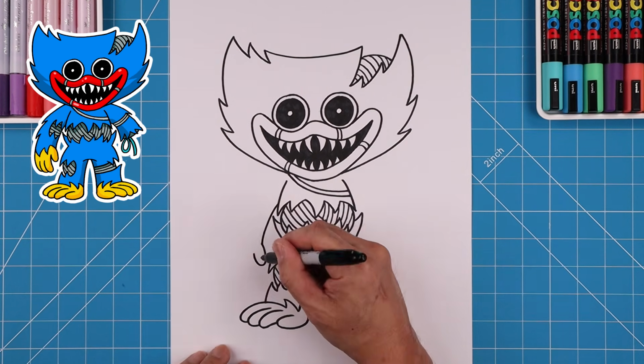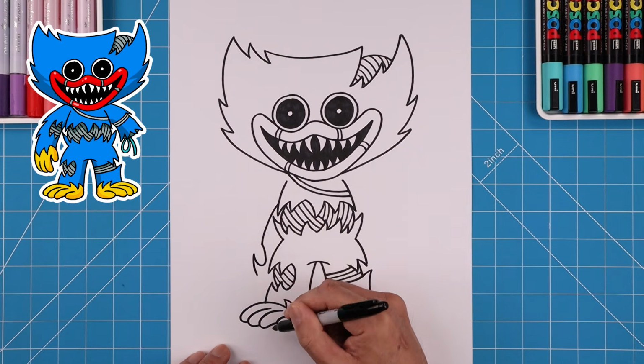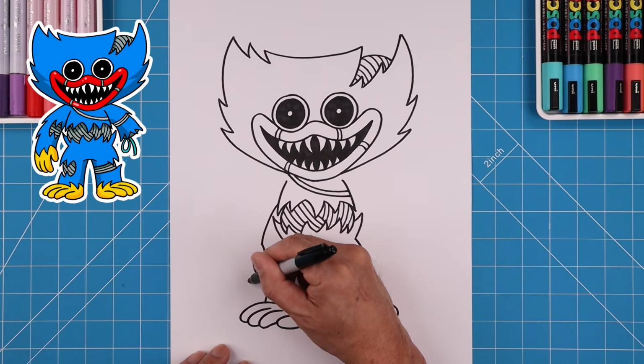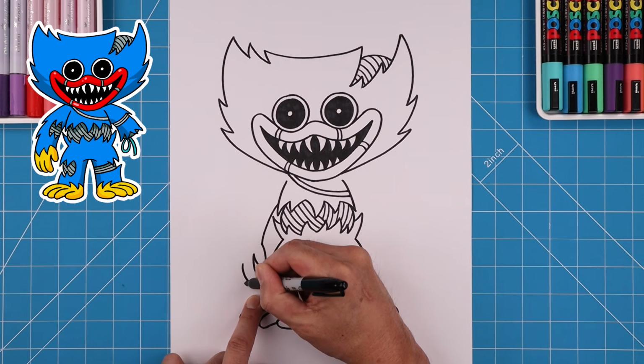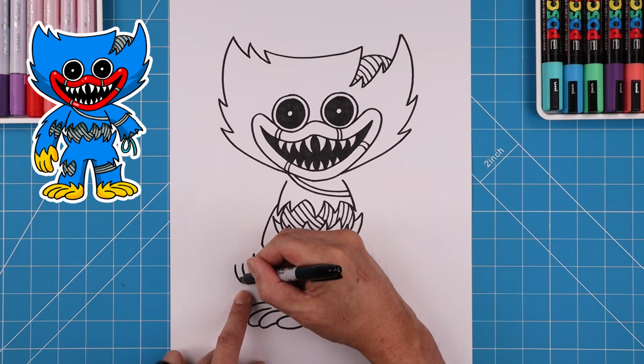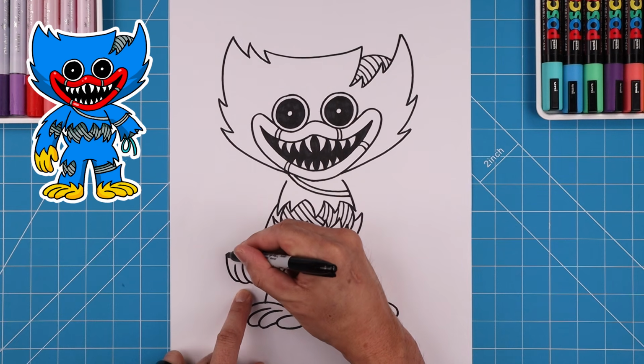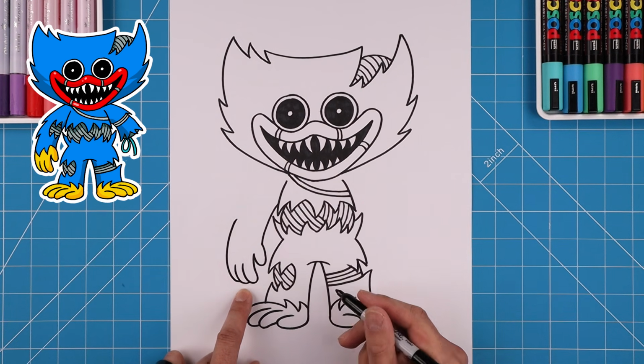Let's add 3 fingers. From here, bend this down, round out the finger, and then bend that back up. Let's add 2 more fingers, stepping down, add the second finger. Now the third finger, we're going to go all the way around and just pull that up about halfway.